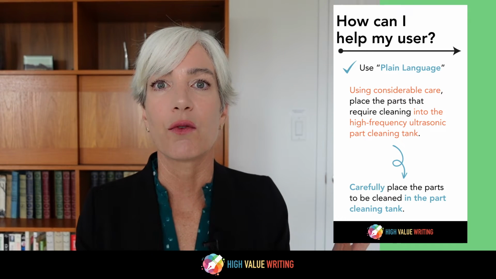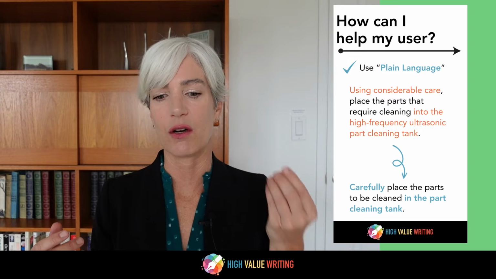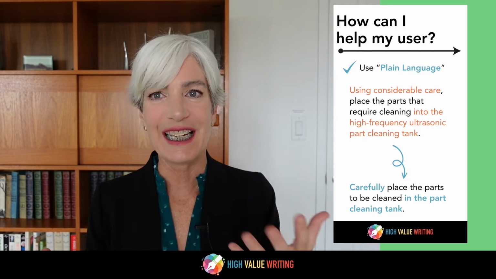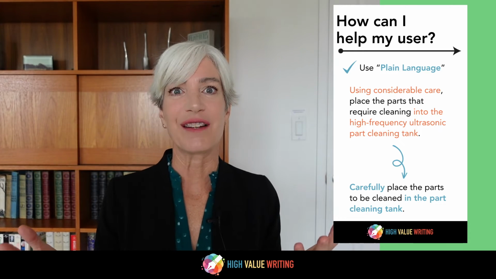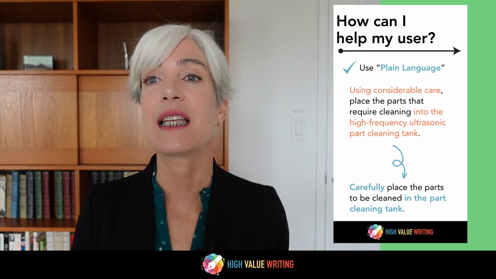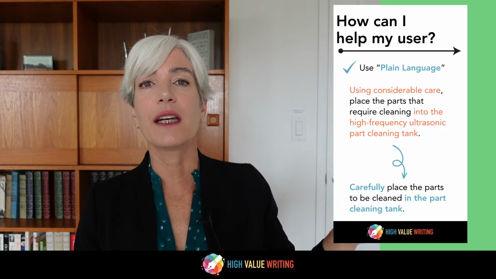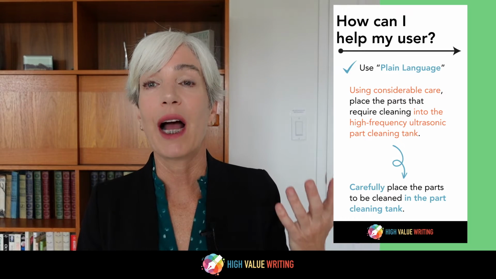Even if your reader is a really high-level reader, they're still really busy and probably stressed and trying to do the work while they use these instructions. So we always want to use that easy-to-access language. I'm going to say, "Carefully place the parts to be cleaned in the part cleaning tank." That's more like how we would talk in regular life. Again, taking care, is that what the tank is referred to by people actually doing the process?